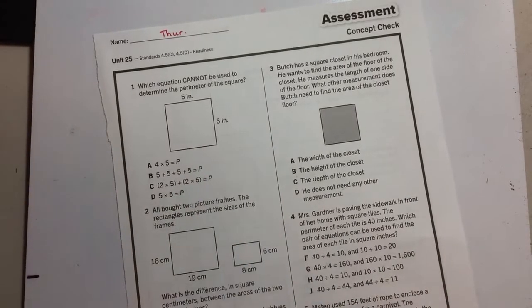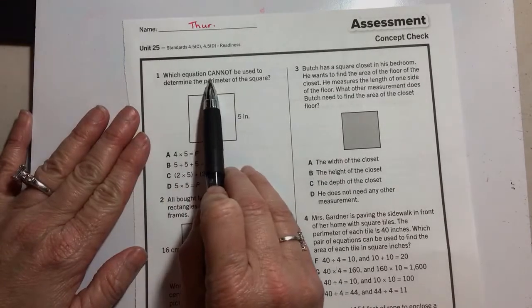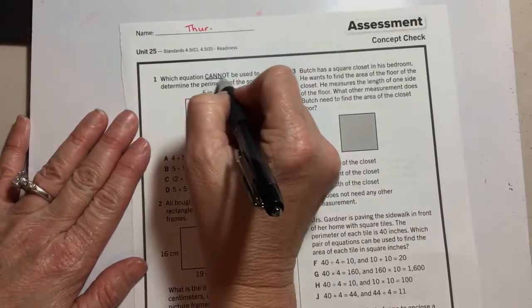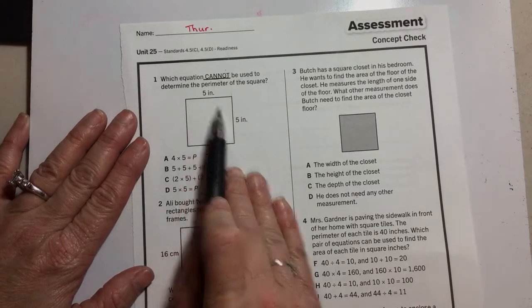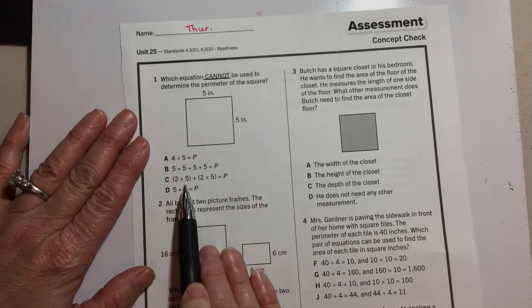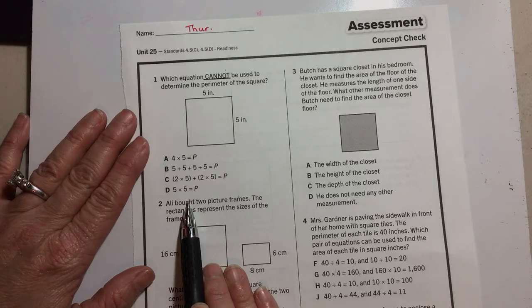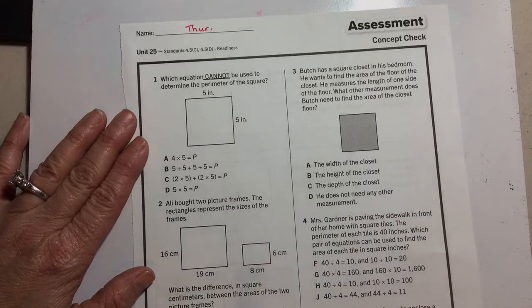Let's start with number 1. I feel like that is a pretty easy one. Do me a favor, I'll read it and then pause it and see if you can work it out. Which equation cannot, big deal, cannot be used to determine the perimeter of the square? Okay, so you have a square that is 5 inches by 5 inches. Which one of these would not work? Okay, which means you have to pick the one that's wrong, which is kind of confusing sometimes. So pause it for just a second and see if you can do that one.